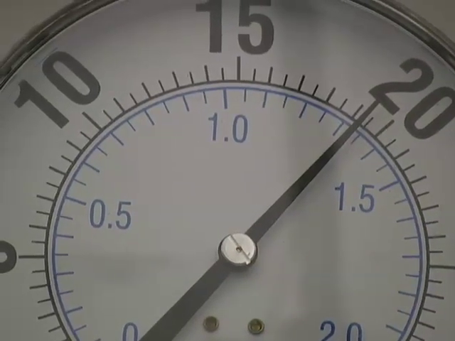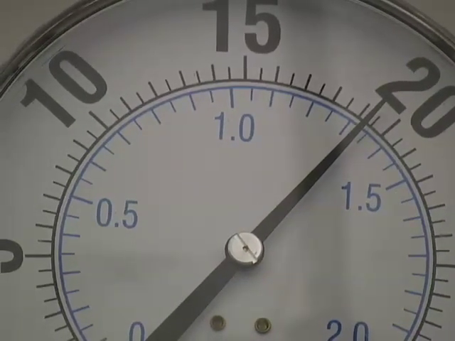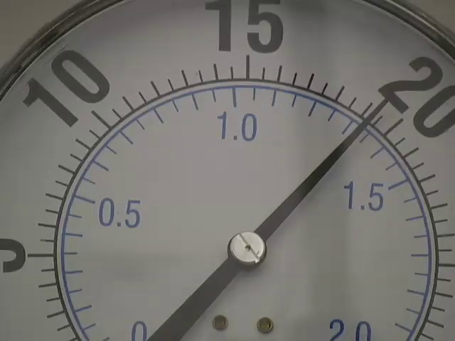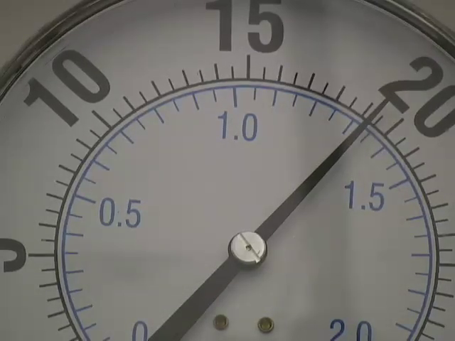Now, to compensate for the errors that we may have caused, and you know there are many errors in the experiment, what we're going to do is allow the bulb to cool down and take the readings as the temperature falls. For the same temperature, we will take the pressure values once again and take the average. All right, let's do that.